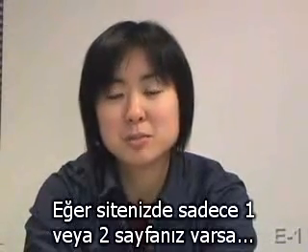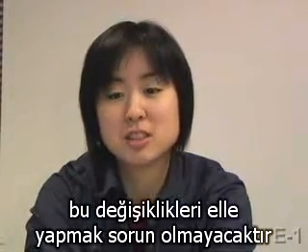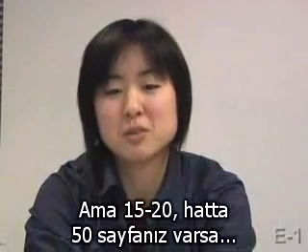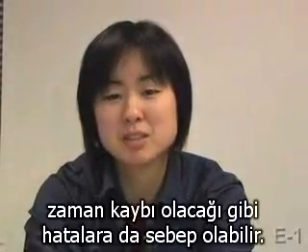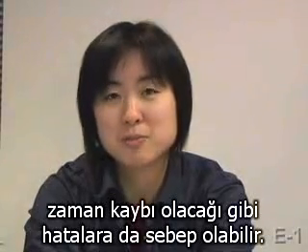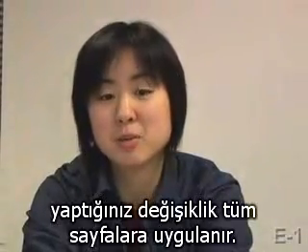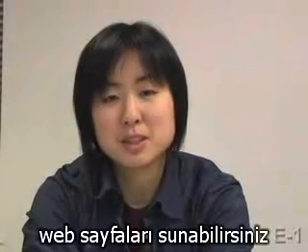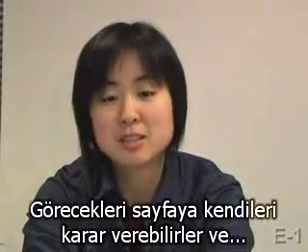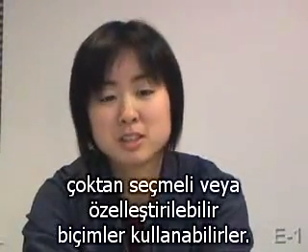If you have only one or two pages in your site, it's easy to manually go in and make those changes. But if you have 10, 20, or even 50 pages, having to make the same changes in each page can be time-consuming, and you run the risk of creating errors. With CSS, you can edit one file and have those changes be applied to all the pages at once. You can also offer your viewers a more personalized experience on your website by allowing them to customize the way they view it by offering multiple or customizable style sheets.